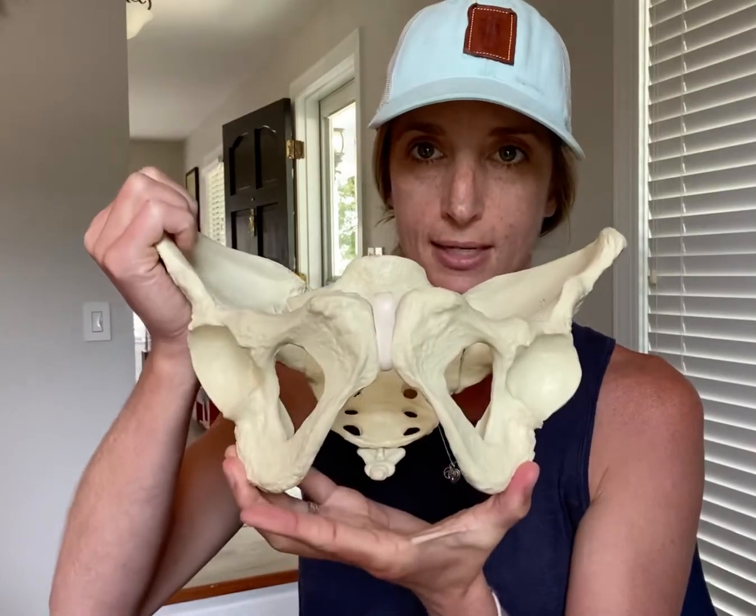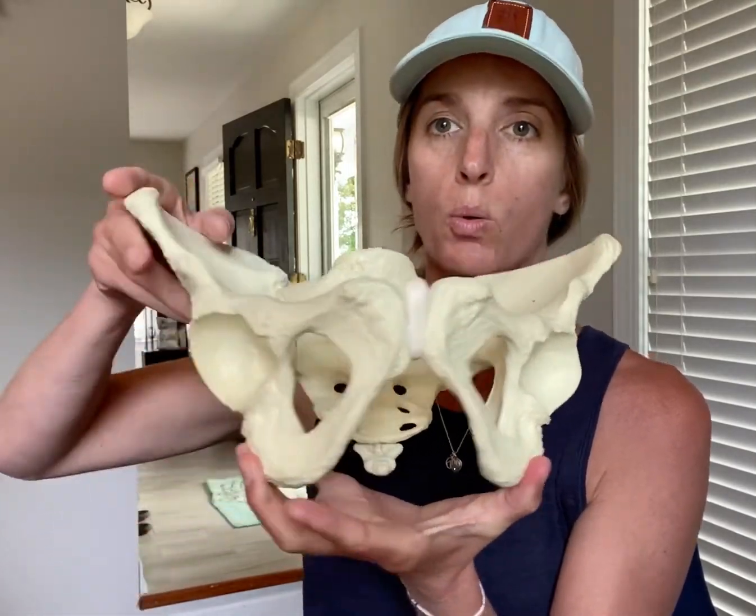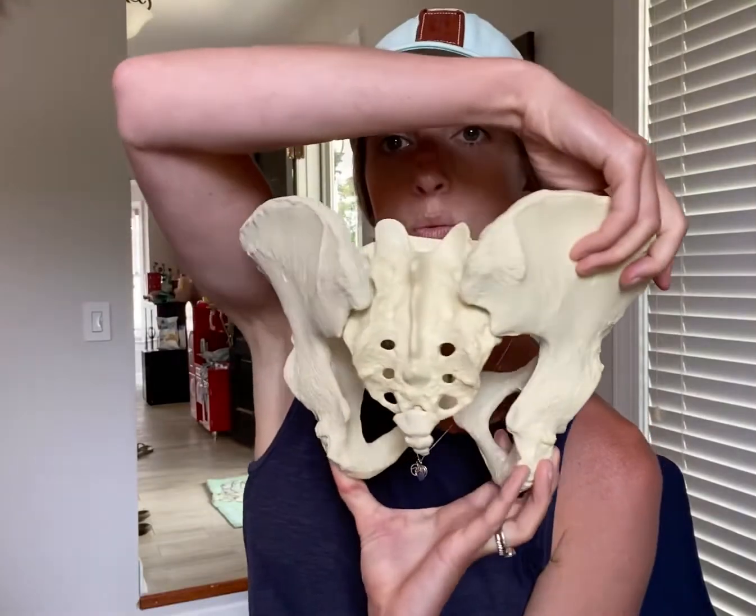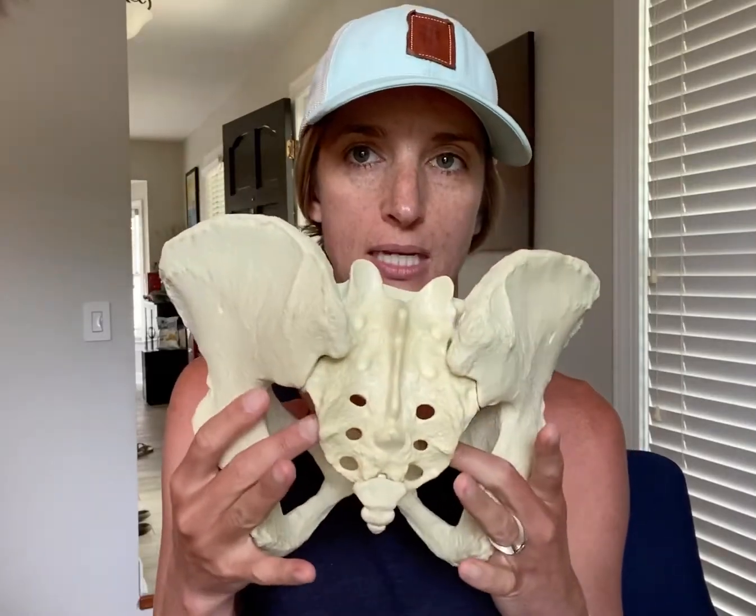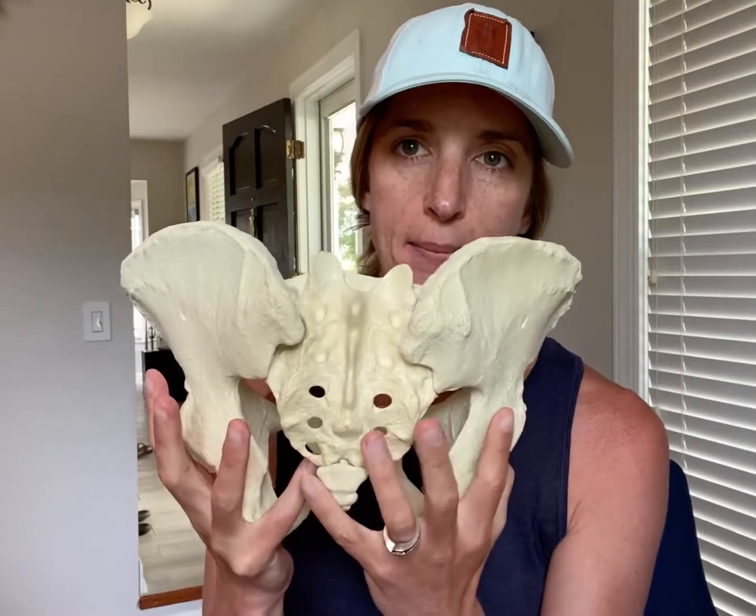When we are in more of this pelvic floor lengthened, eccentric position, we're also in an environment where in the back of the pelvis, we have tightness of the piriformis muscles that sit back in here, as well as glute max, which is really kind of clenched and tight.